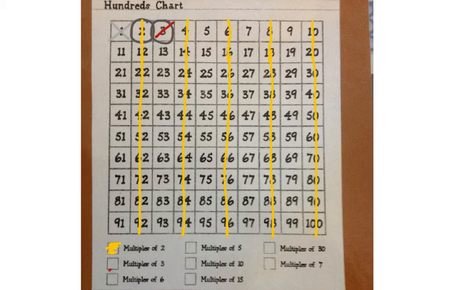And of course, multiples of 3, whoops. You're going to do the same thing in that box as well as your key. And this is where using a highlighter can really help, but if you don't have a highlighter, that's absolutely fine. So using the red marker, draw the same diagonal through all the multiples of 3 on the chart.